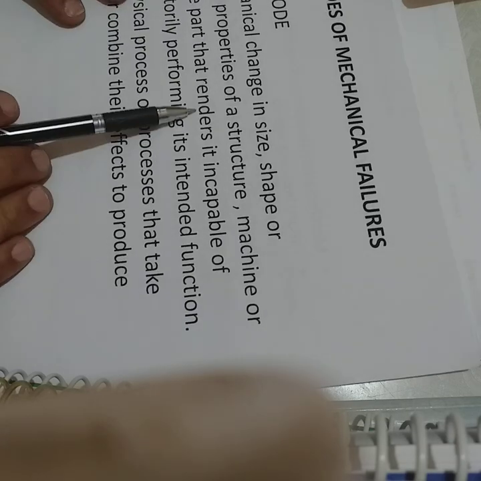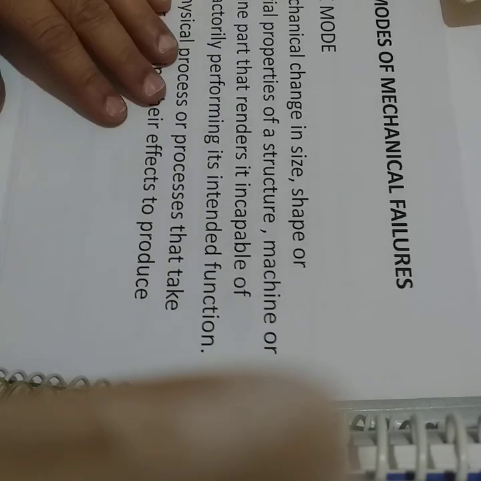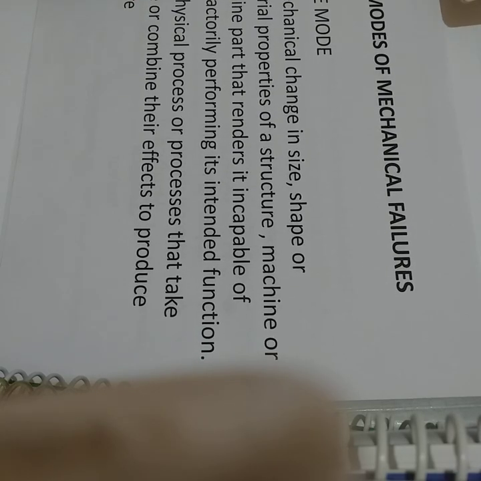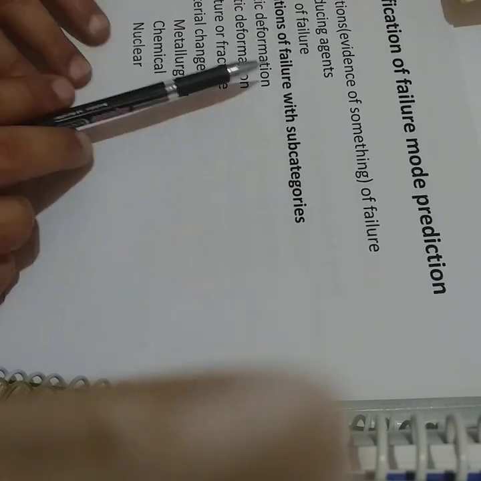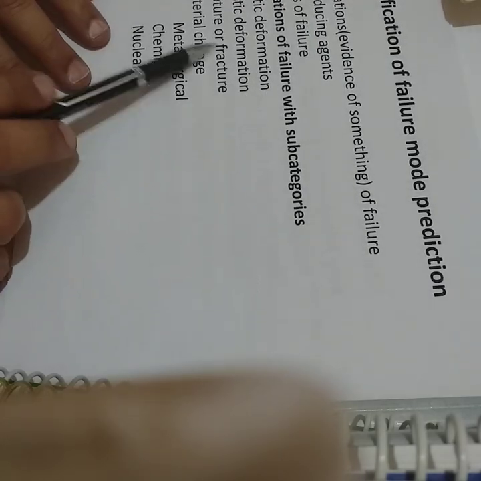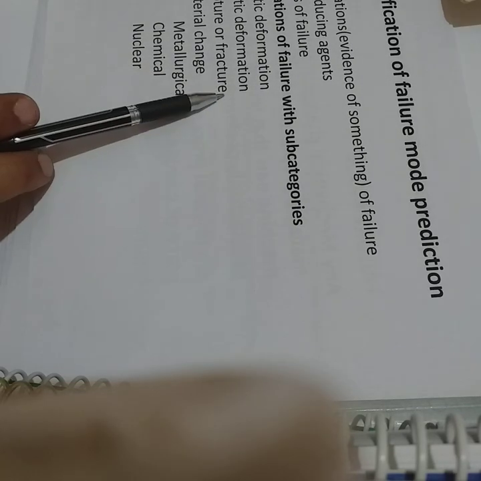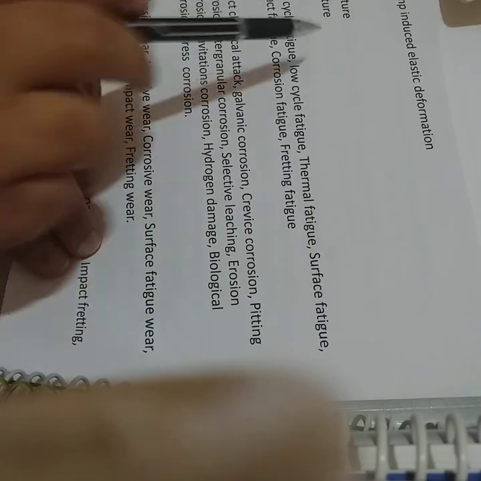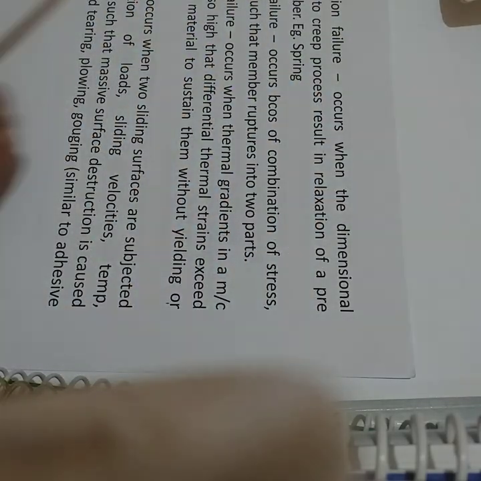Then we learnt about modes of mechanical failure. After that we learnt about the classification of failure mode prediction. The four manifestations of failures are elastic deformation, plastic deformation, rupture or material change. Then we learnt about various types of failures in practice, and this is what we learnt in the previous class.